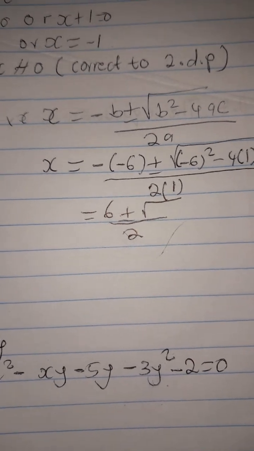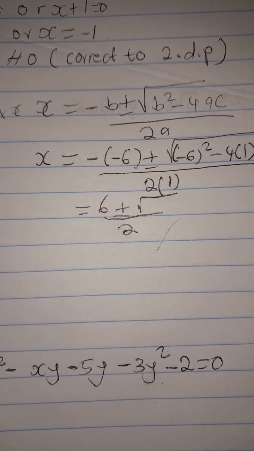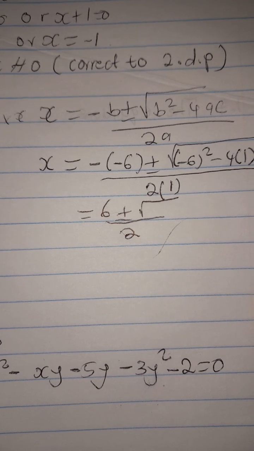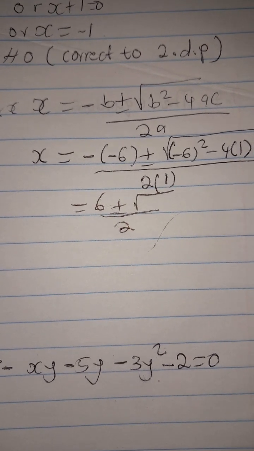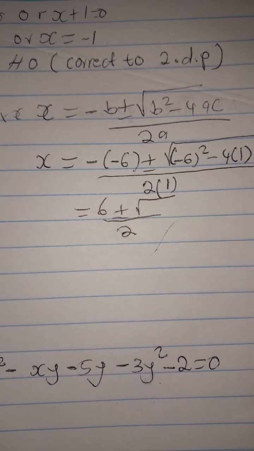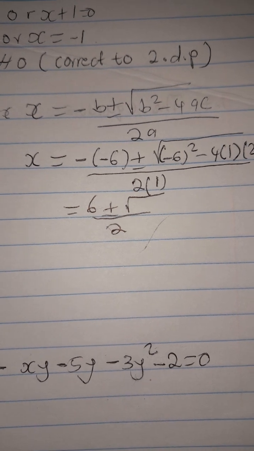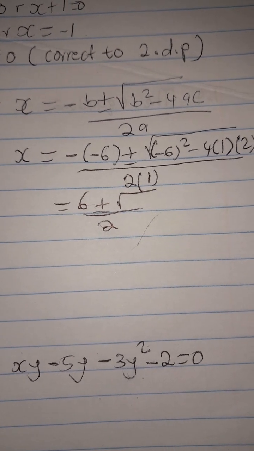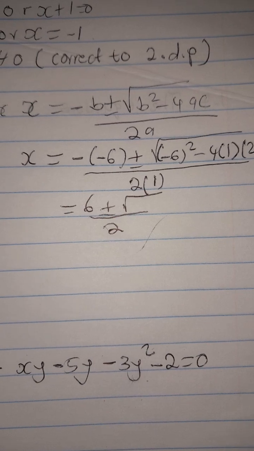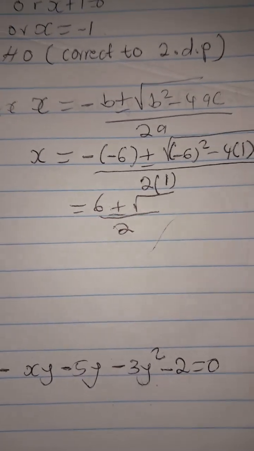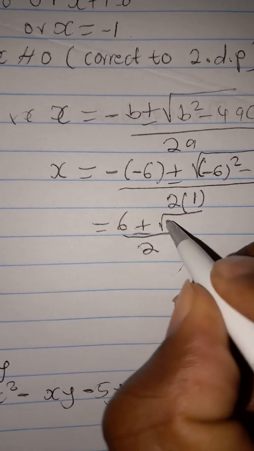Let's work out what is inside the root. We have negative 6 squared, which is 36, then negative 4 times 1 times positive 2, and we get 28. So we are going to put 28 here.